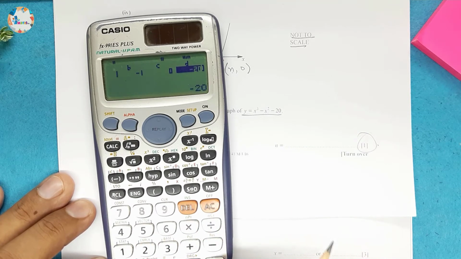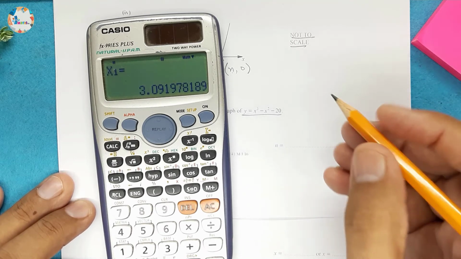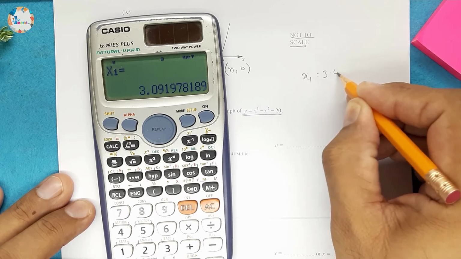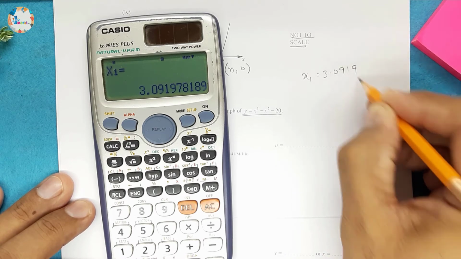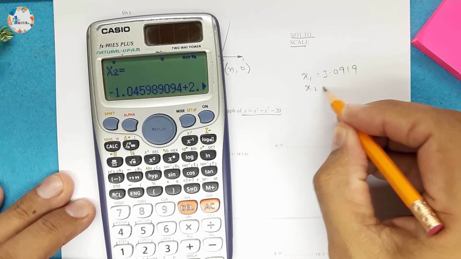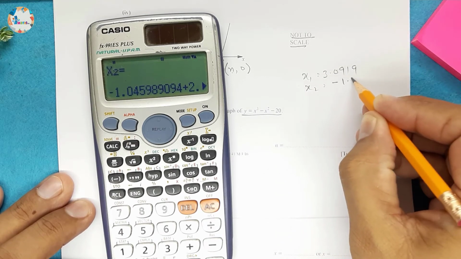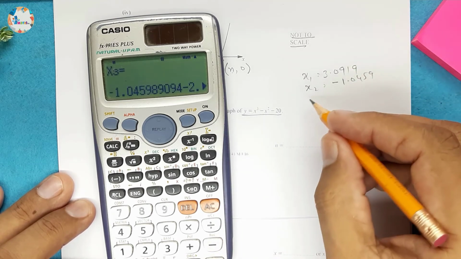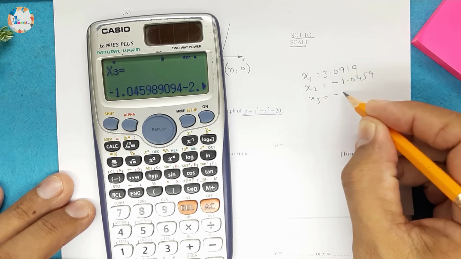Then press equal to, and this will be the x1 value, which is 3.0919, and the next value will be the x2 value, which is -1.0459.